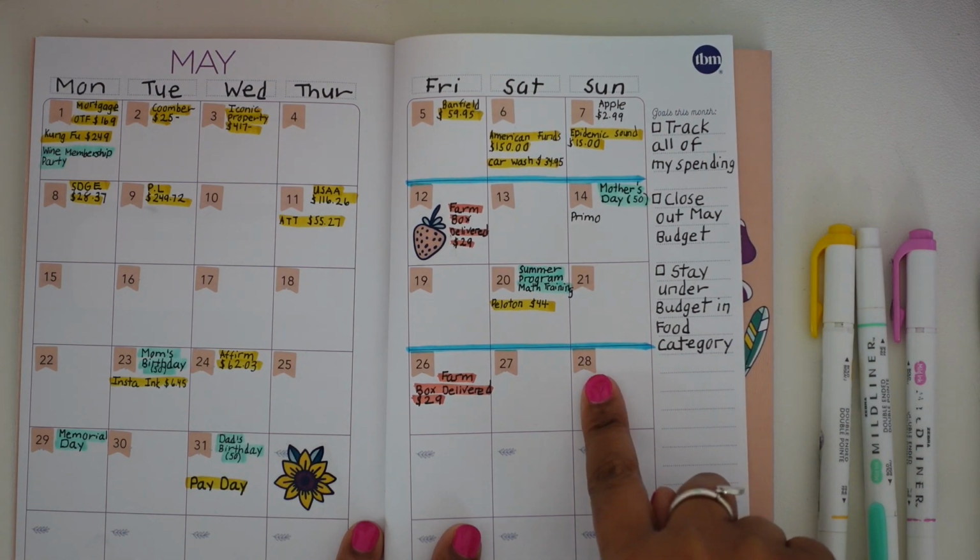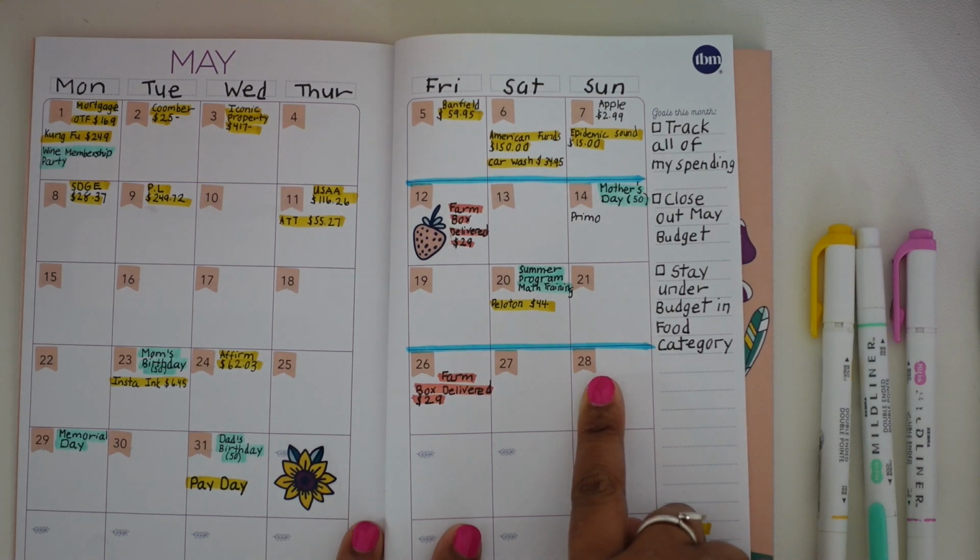My third goal for May is I want to stay under budget in my food category. I did get a new fridge. I definitely want to share that with you guys. It's a fridge that I picked out because of the organization features that it had. So I did start organizing my fridge and my freezer. I have a lot of food in my fridge and freezer, so I definitely want to make meals using the items that I have on hand.